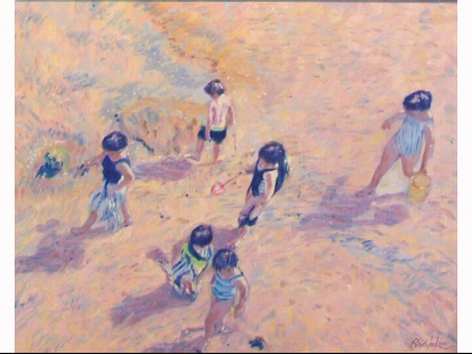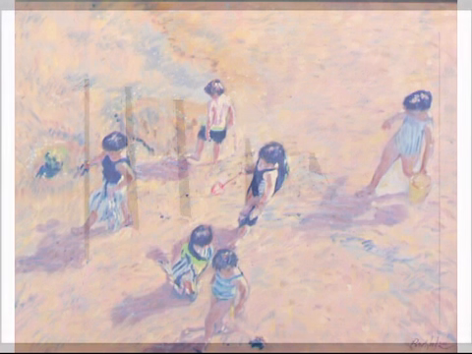Here's an unusual viewpoint looking down on these children on the beach, but if we followed the angles of them up, they would eventually meet about five paintings above to the top right. You'll notice that the figures have been painted shorter, smaller. This is called foreshortened form.